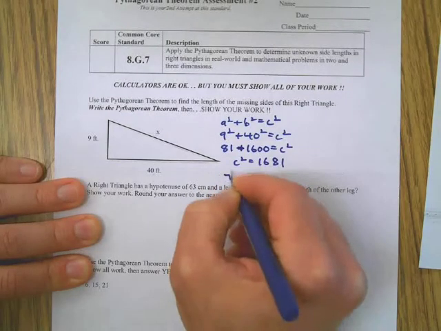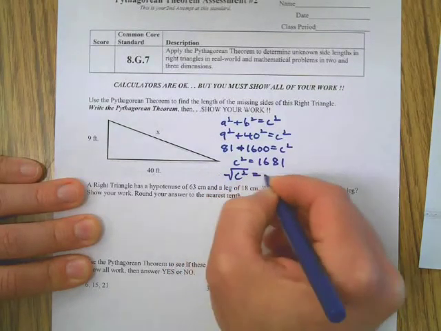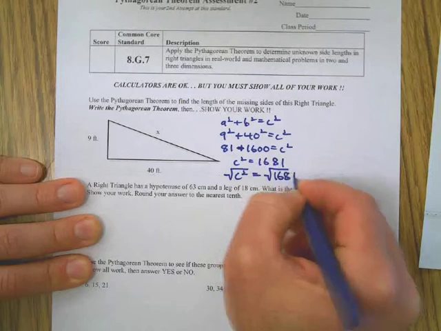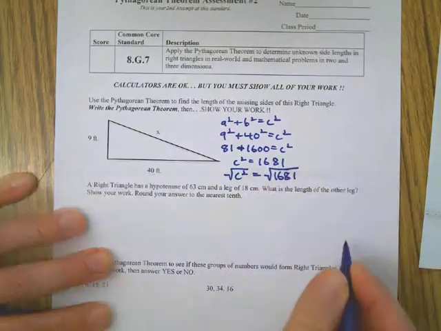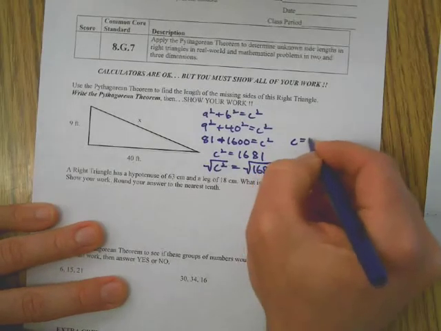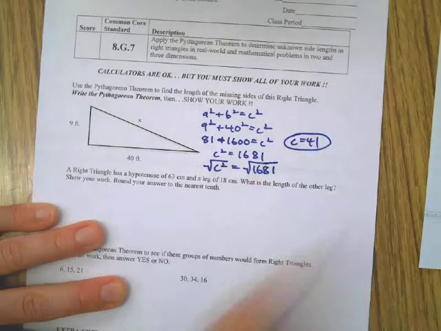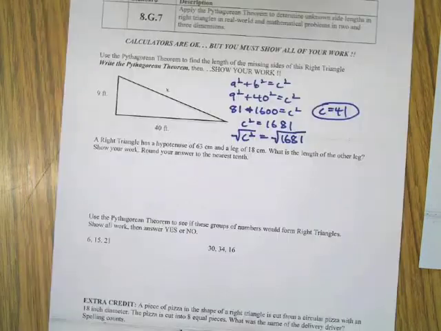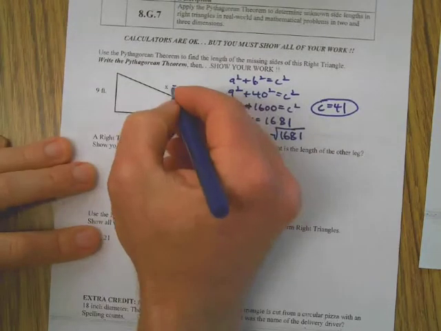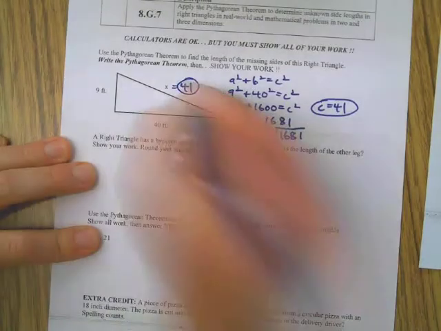Then we unsquare or find the root of both sides. Say chicken. Okay, c equals 41. Next, or x, however you want to think of this problem.